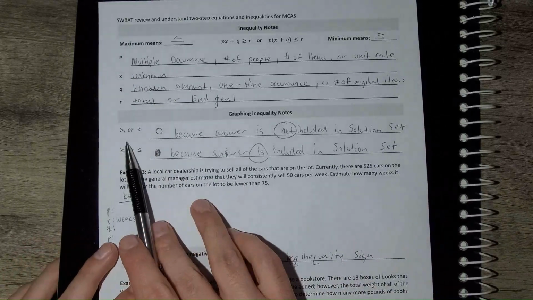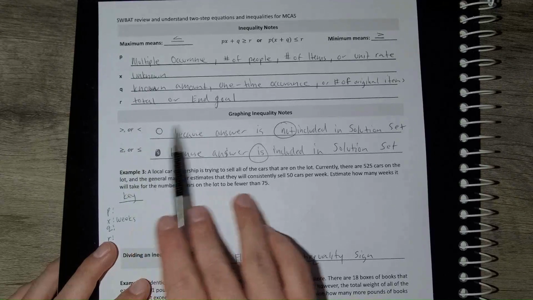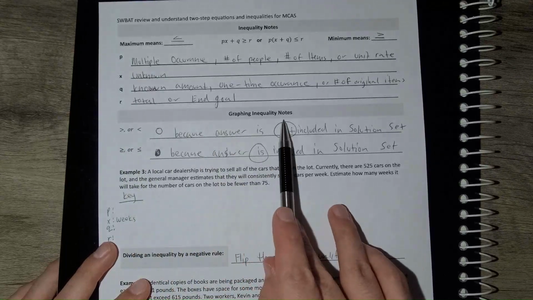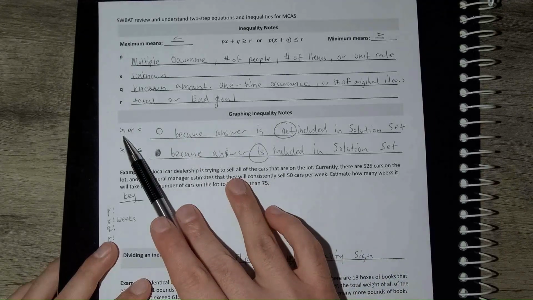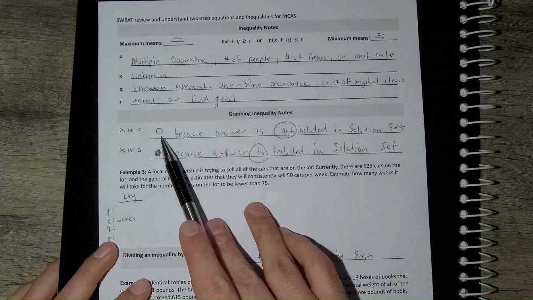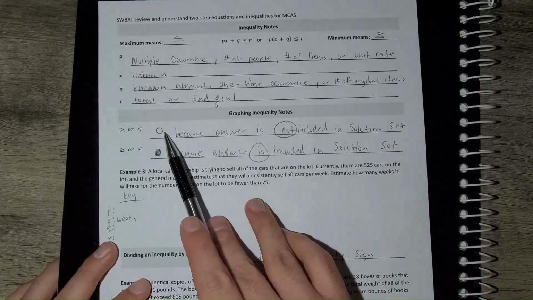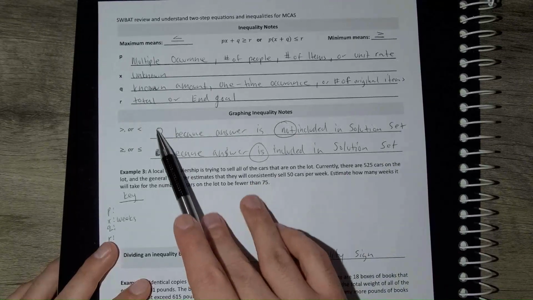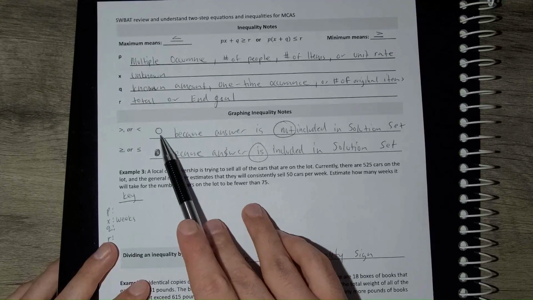And so here we have greater than or less than. And so what graphing inequality notes, what do you use when graphing? Well, if it's less than or greater than, you want to use an open circle. Why? Because your answer is not included in the solution set. You want to think of this as your answer falling through this hole because you have to have less than or greater than that amount.